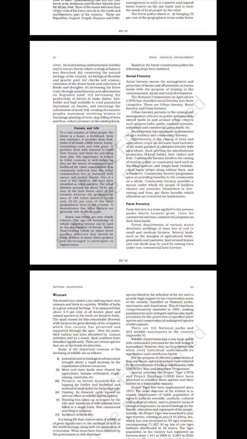Farm forestry. Farm forestry is the term applied to the process under which farmers grow trees for commercial and non commercial purposes on their farmlands. Forest departments of various states distribute seedlings of trees free of cost to small and medium farmers. Several lands, such as the margins of agriculture fields, grasslands, and pastures, land around homes and cowsheds, may be used for raising trees under non commercial farm forestry.